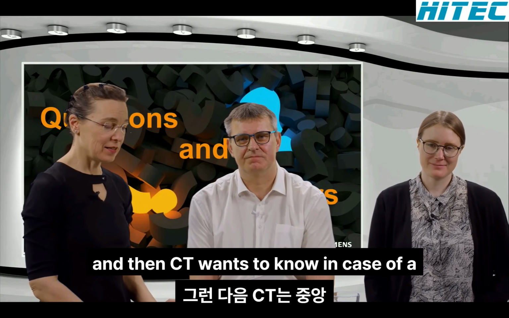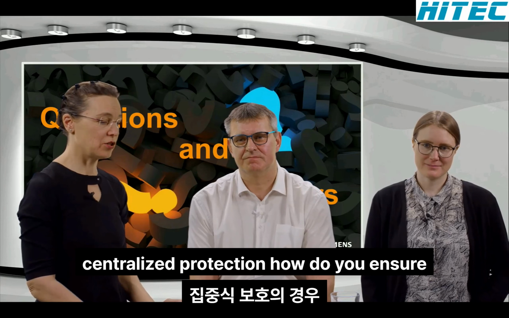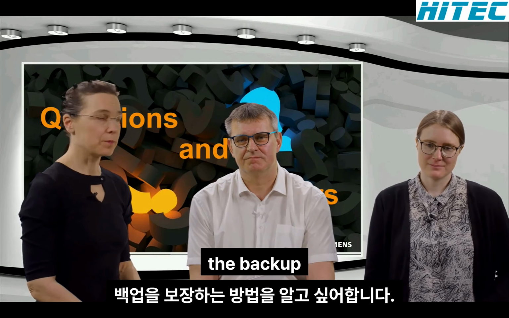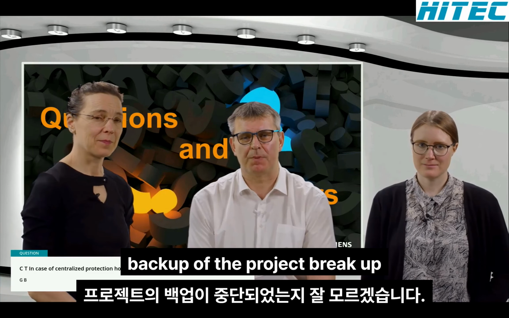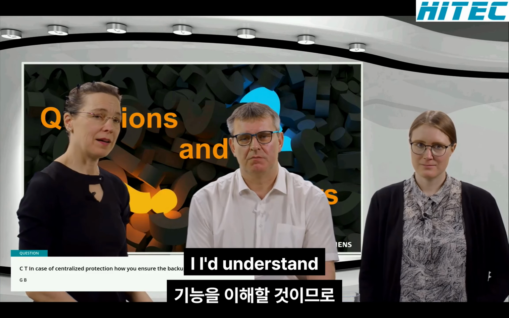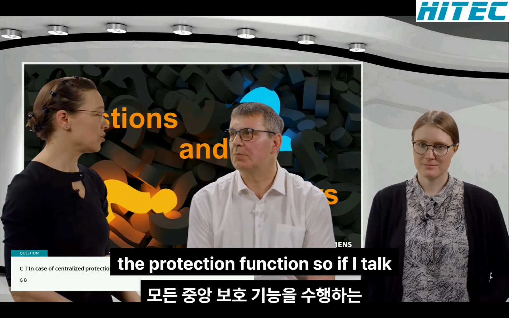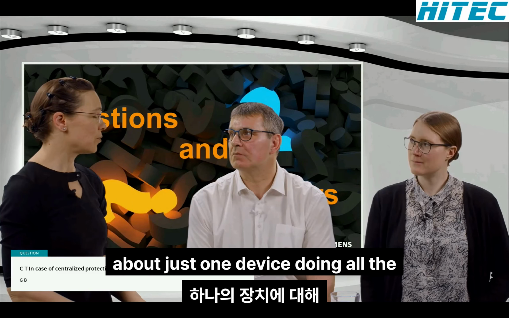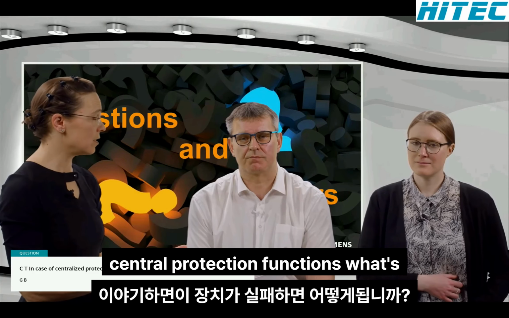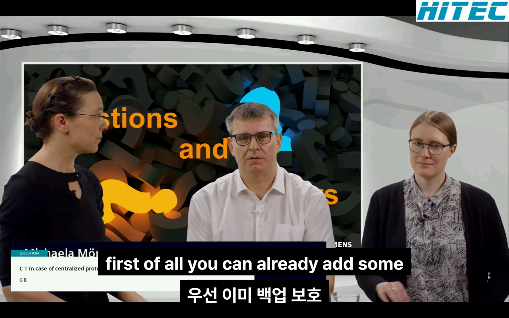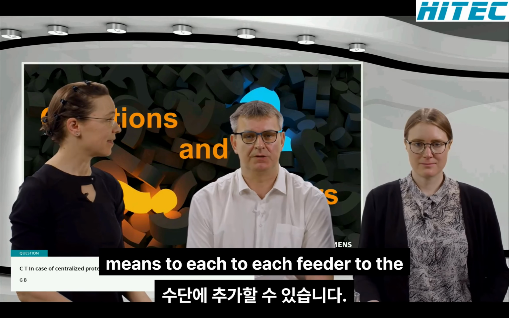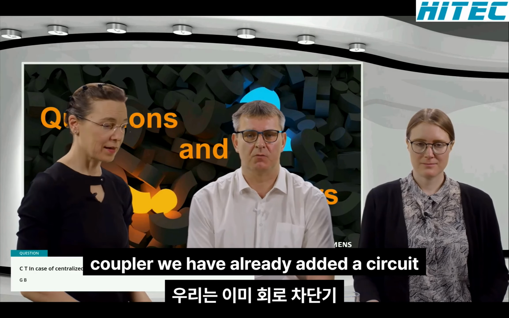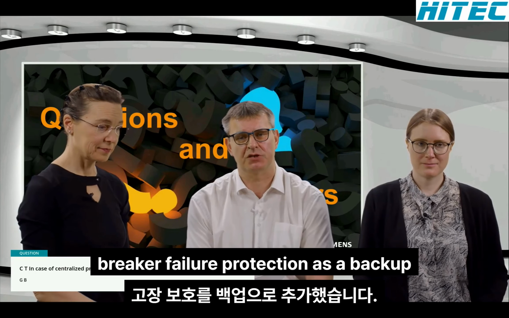And then CT wants to know, in case of a centralized protection, how do you ensure the backup? What kind of backup? I'm not sure. Backup of the project, backup protection. I understand it as just the protection function. If I talk about just one device doing all the central protection functions, what happens if this device fails? First of all, you can already add some backup protection function to each bay, meaning to each feeder and to the coupler. We have already added circuit breaker failure protection as a backup.